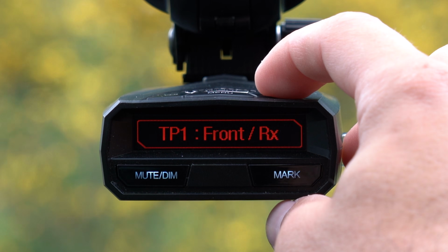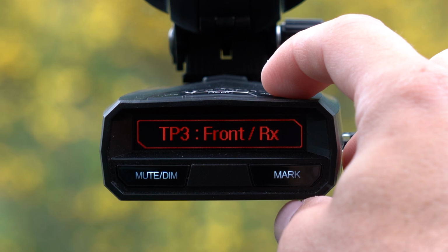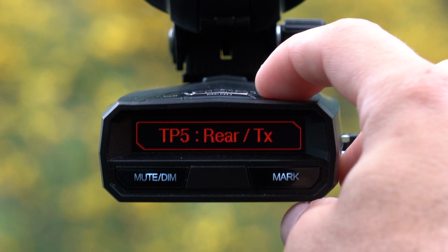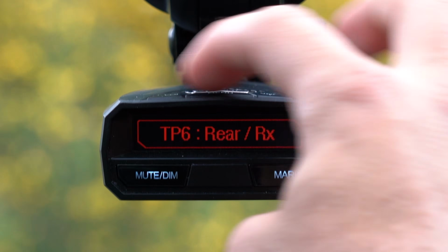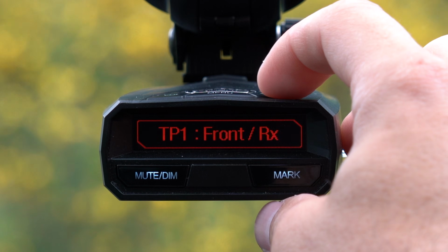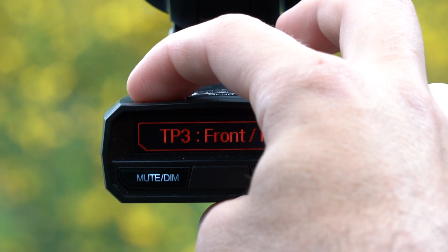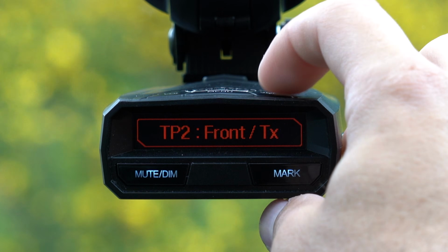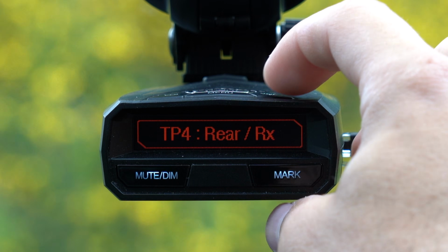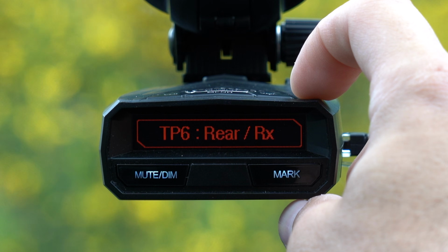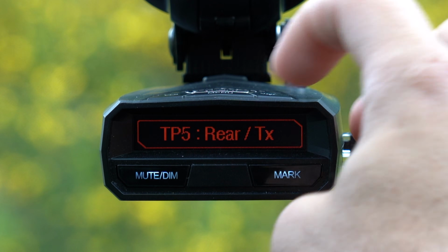So we can see transponder 1, 2, and 3 are going to be for the front. 4, 5, and 6 are going to be for the rear. Then if we look at the RX and TX stuff, transponder 1 is receive, transponder 3 is receive, and then the center head is going to be transmit. And then in the back, we've got transponder 4 and 6, which is going to be receive. And then transponder 5 in the middle is going to be transmit.